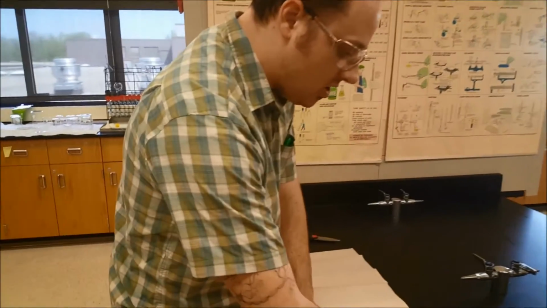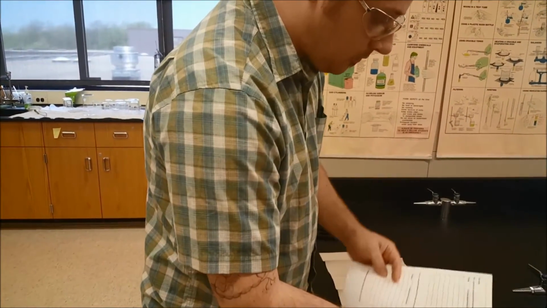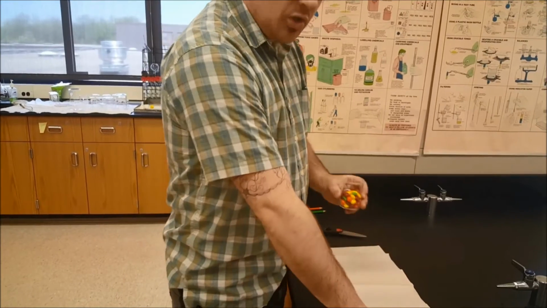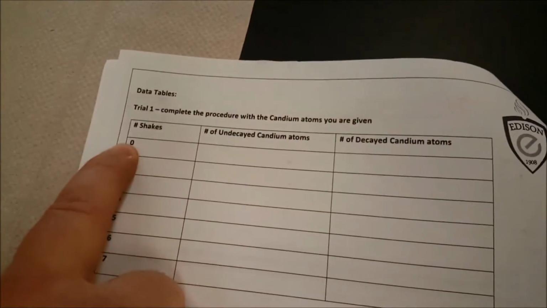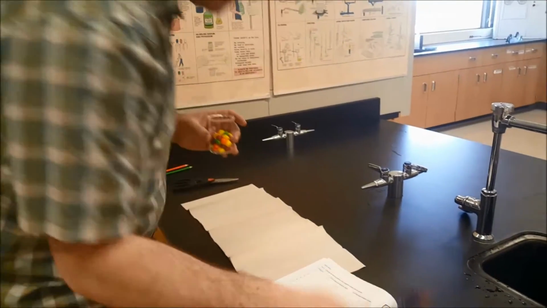The second thing you're going to do is go to your data charts. You start out at 0 shakes, and you have undecayed candium atoms. This is how many you start with. That could be your 45, your 50, your 48, whatever that is. I know I have 49. I better see different numbers on your papers. Now, you also have 0 decayed ones.